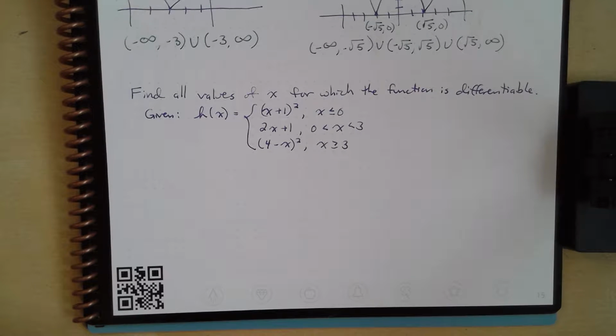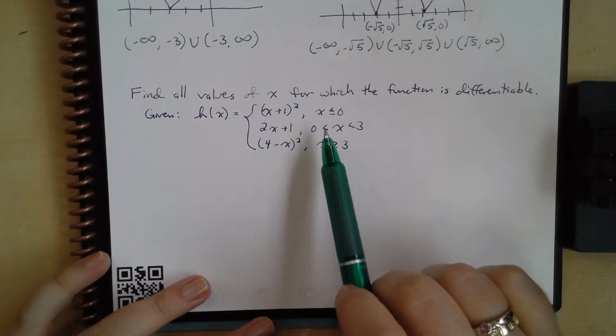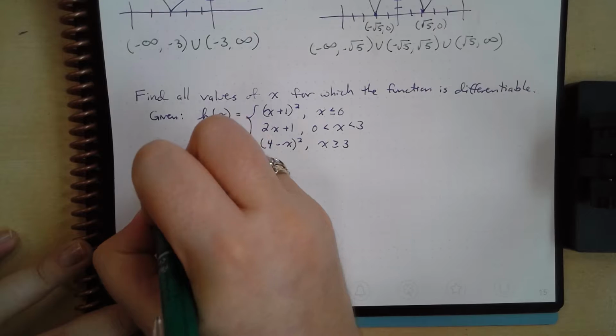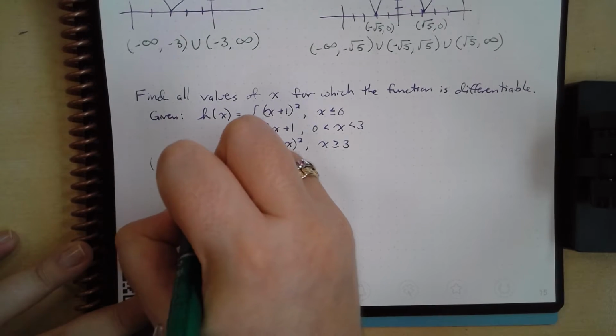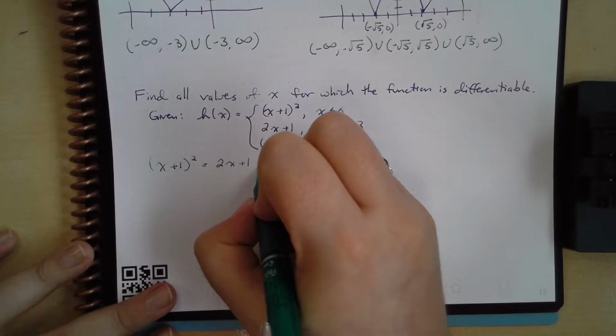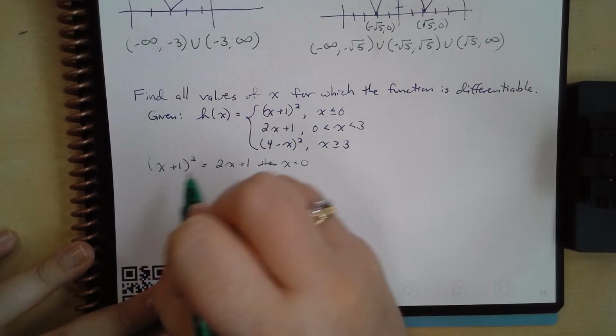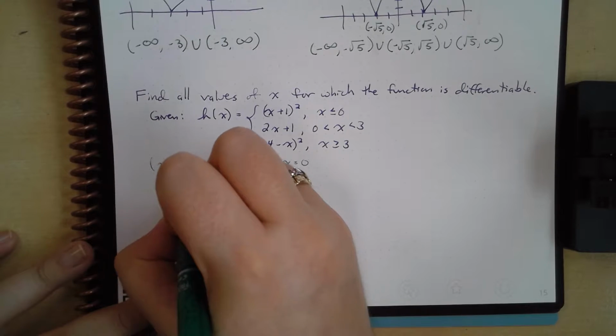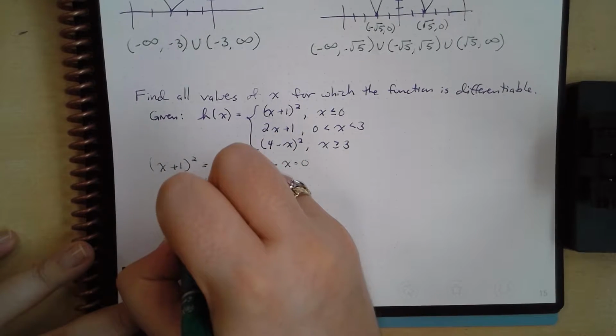We're given h of x equals x plus 1 squared when x is less than or equal to 0, 2x plus 1 when 0 is less than x is less than 3, and 4 minus x squared when x is greater than or equal to 3. Well, we need to first investigate what is happening kind of at these breakpoints, right? So I'm going to say x plus 1 squared is equal to 2x plus 1, and this I'm going to do when x equals 0. So I substitute in 0 here. I'm going to get 1 squared is equal to 1, which is just 1 equals 1.